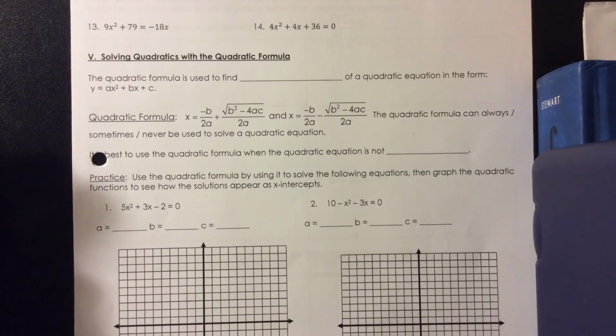Alright guys, so today we're going to talk about solving quadratics using the quadratic formula. So far we've talked about solving quadratics using factoring, completing the square, and square roots. Our last and final method is going to be using the quadratic formula, which I know many of you guys are used to seeing or doing. If not, that's okay. We're going to work it out today.